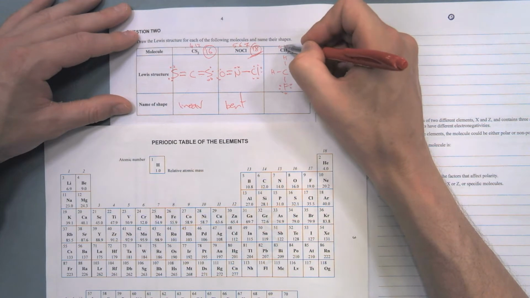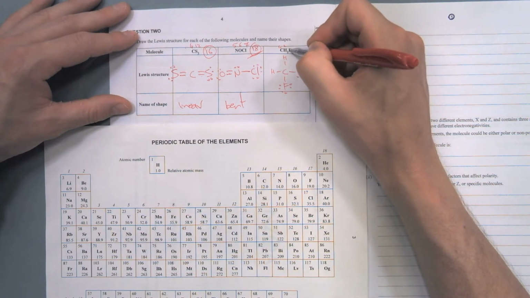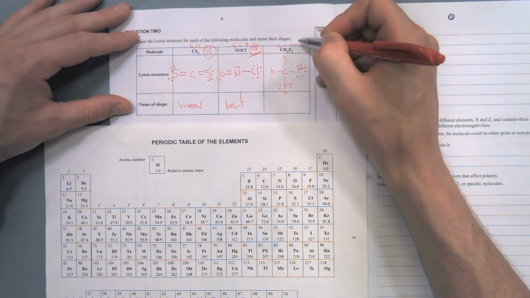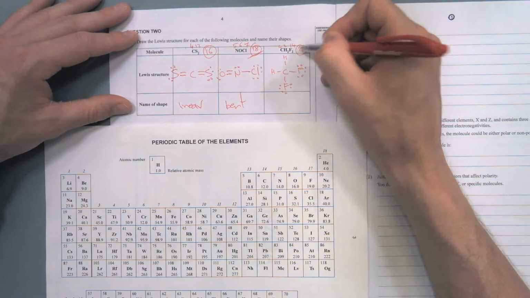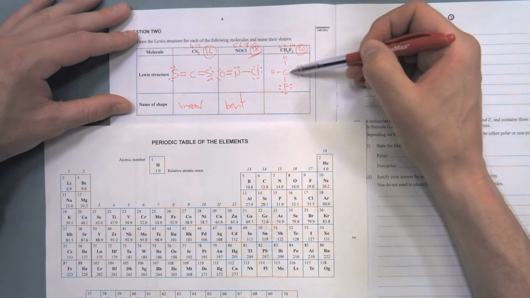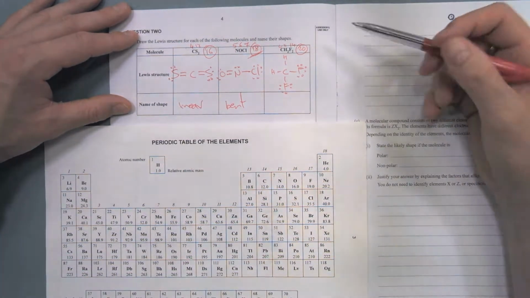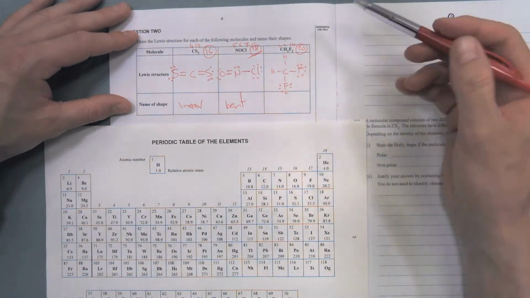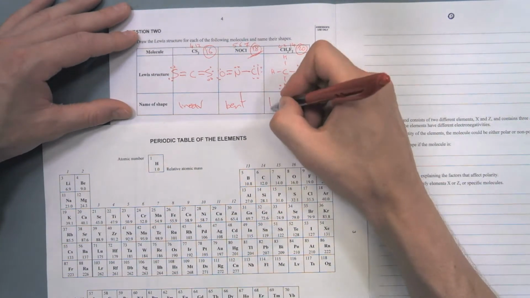So that's 4, 2, and 7 times 2 is 14. So that's 20. Let's see if we got it right. 2, 4, 8 there, 8 there, 20. All right. Carbon, 4 bonds. This is tetrahedral.